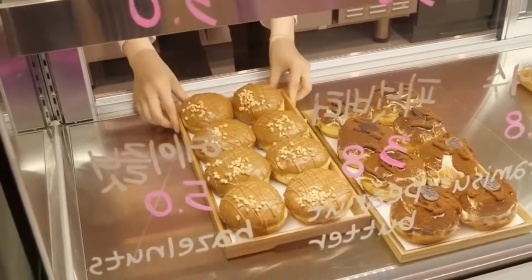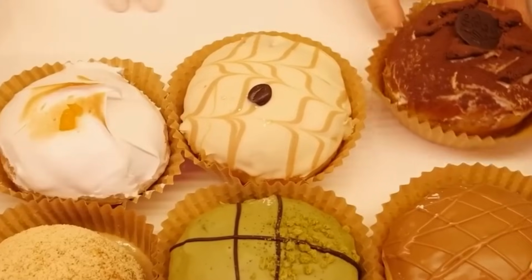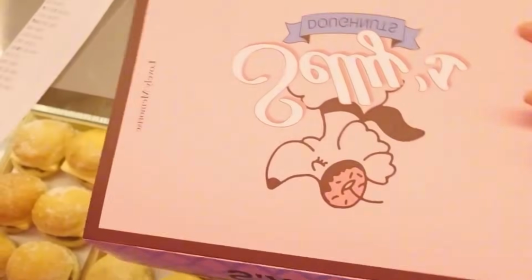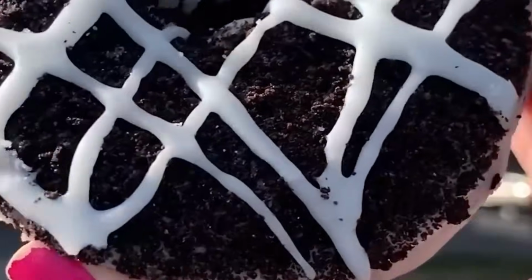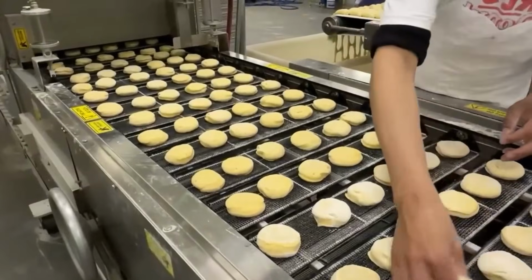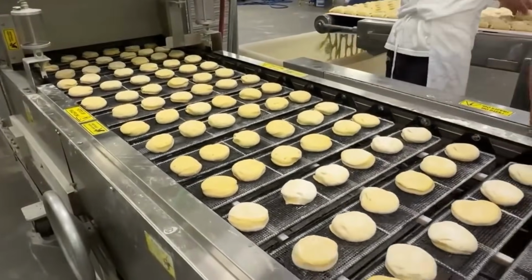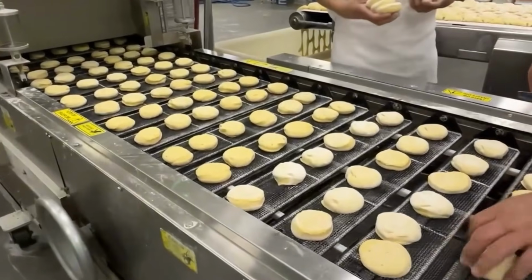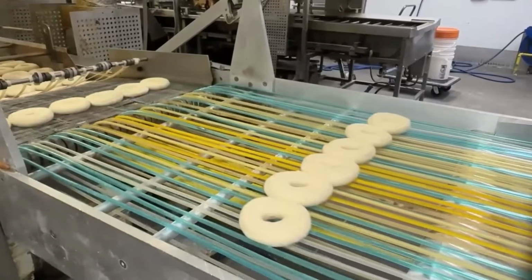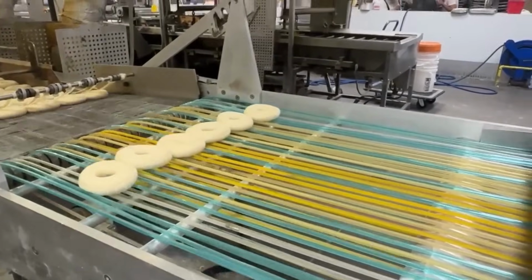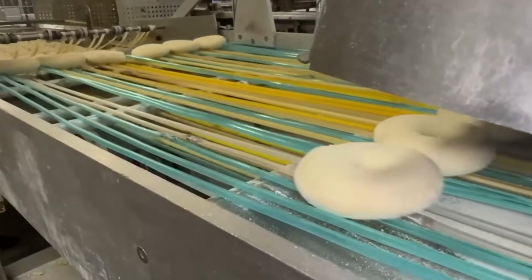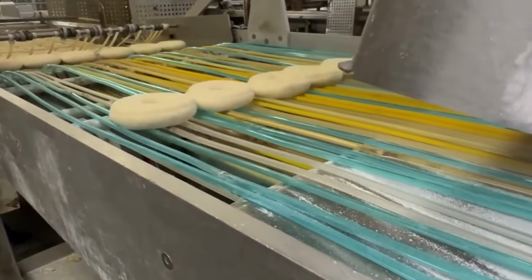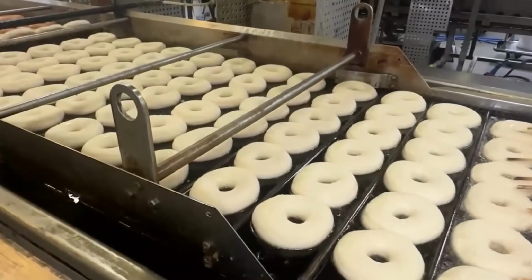Decorative elements such as drizzle patterns or text are applied using programmable depositor heads, which trace patterns based on CAD instructions and synchronize with conveyor speed to ensure alignment. Filled donuts pass through an X-ray inspection tunnel, identifying underfilled or foreign material contaminated units. Rejected items are diverted to a side conveyor for manual review.